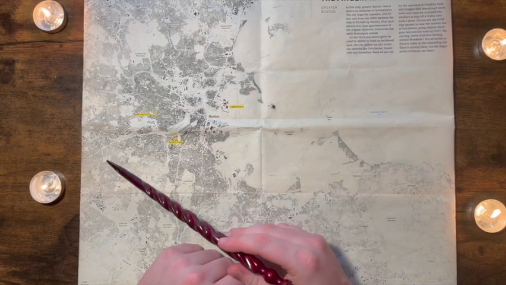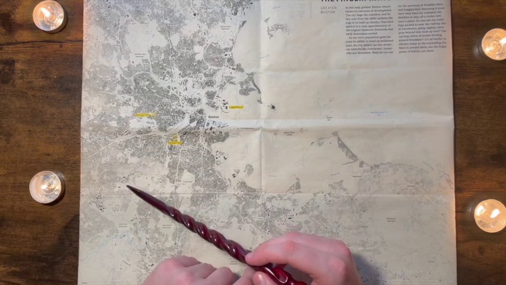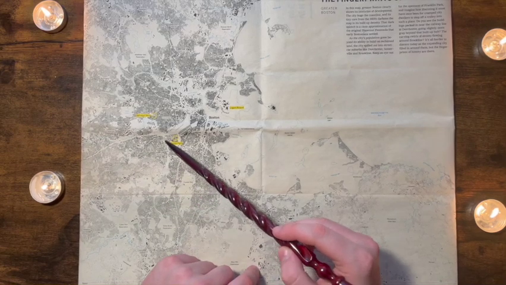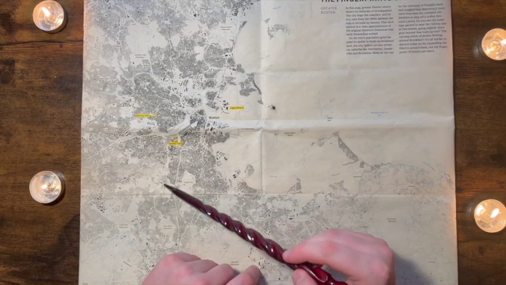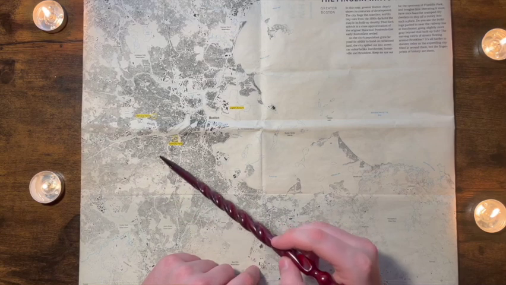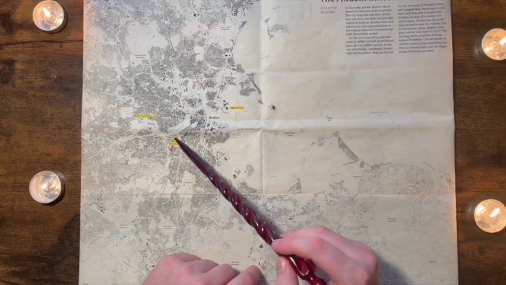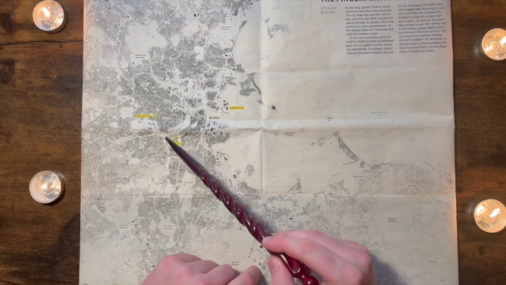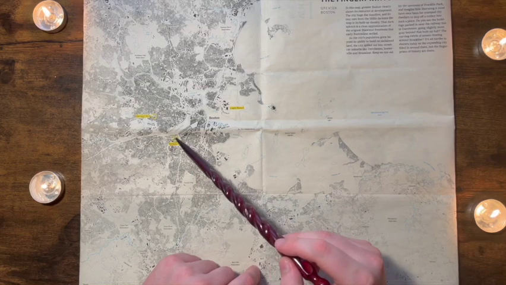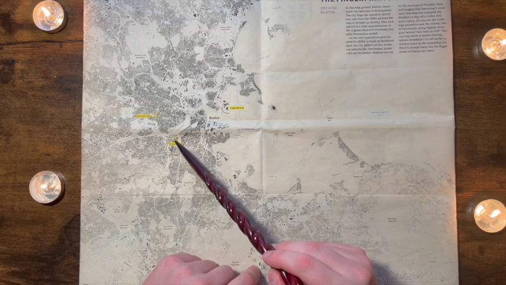So, to the west of the city, you have Brookline, which is its own town, and it intersects. The tip of Brookline is in the Fens at Fenway, which is part of the city of Boston. And you can see Fenway Park right here.